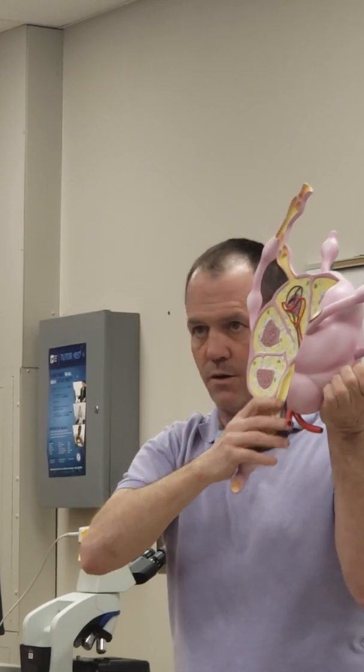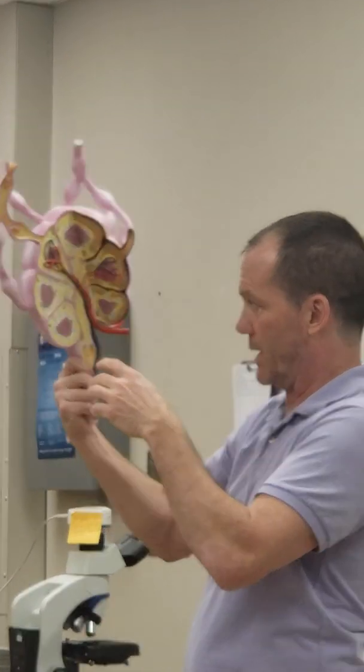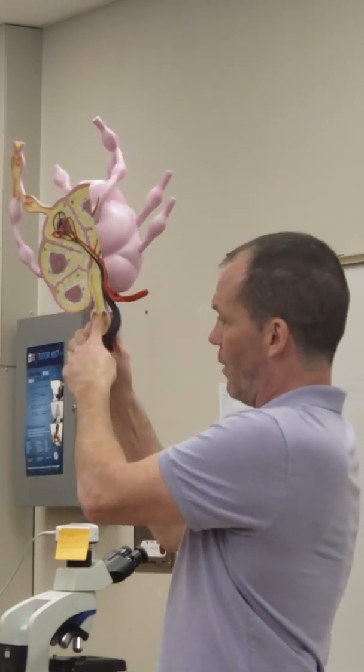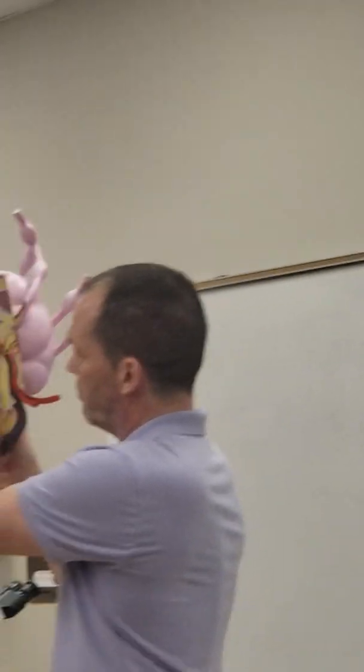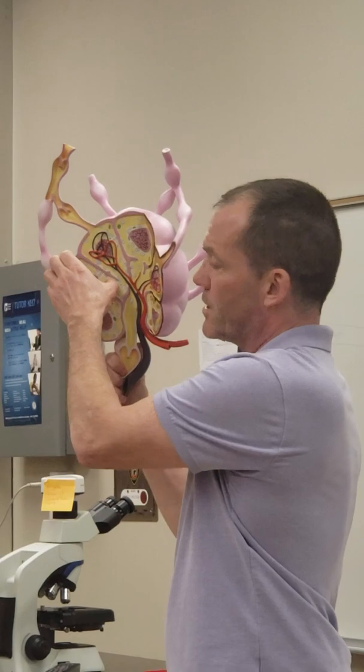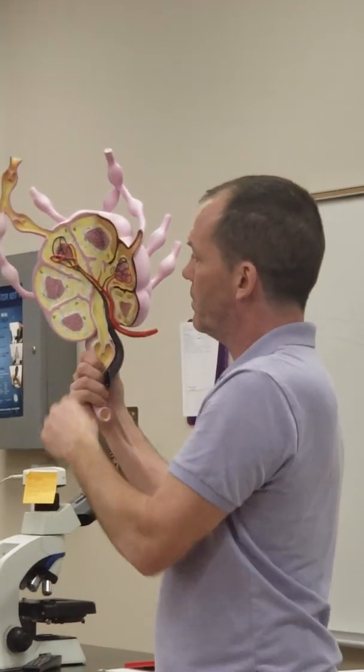Is this news to you, or if you've had lab this week, it should be good. The ones that lead away from it are called efferent. They go away. There are a couple of structures inside. You've got these pink ribs, which are called trabeculae. The outside is called the cortex, and the inside is called the medulla.